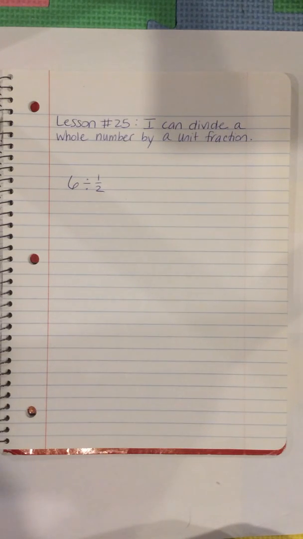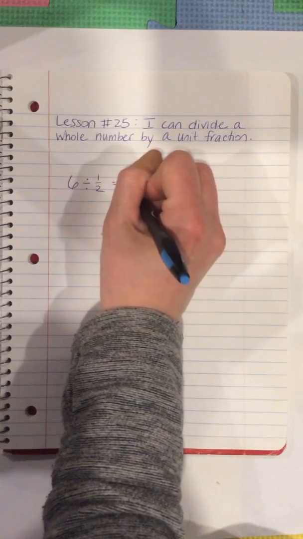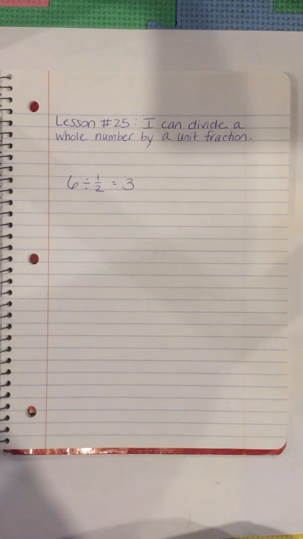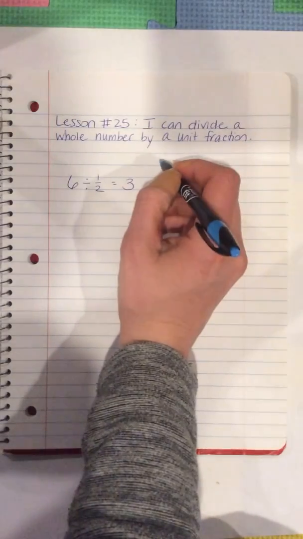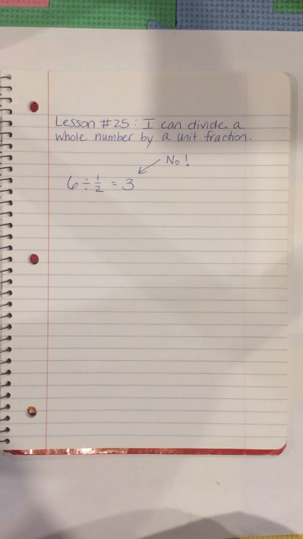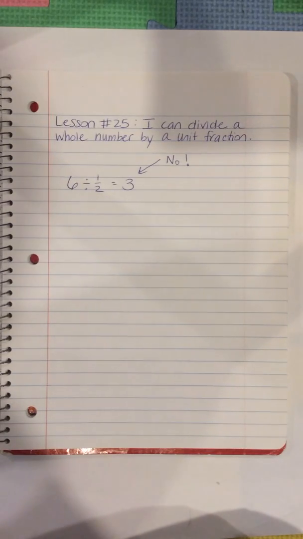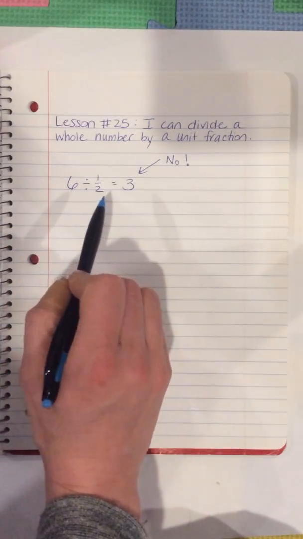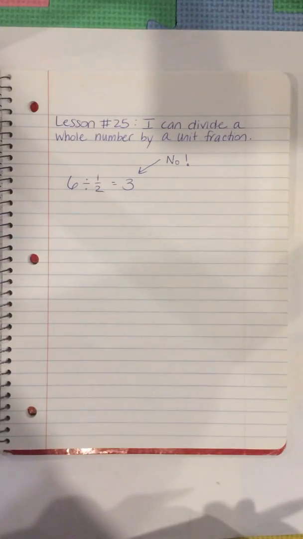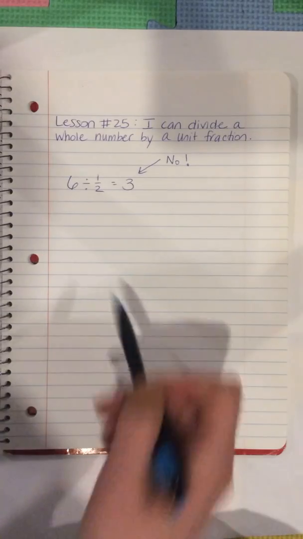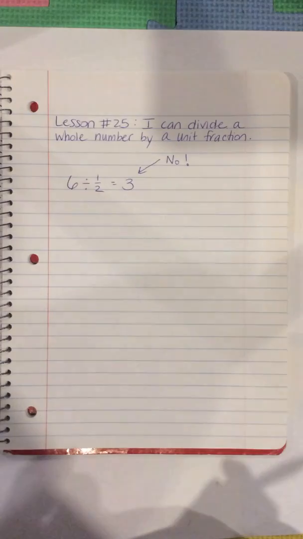And asked you to think about what the answer might be. And I guarantee some of you would have come up with the answer of 3. This is not correct. The reason that so many 5th graders see 6 divided by a half and say that the answer is 3 is because what they're thinking is 6 divided in half. But that's not what this expression actually is saying.